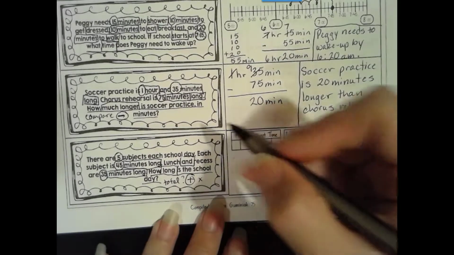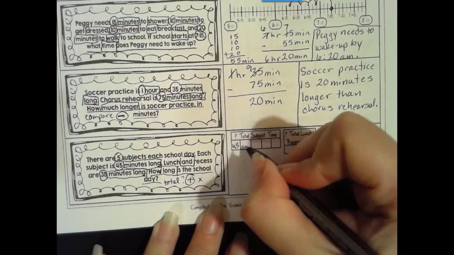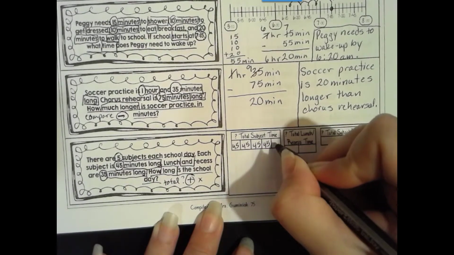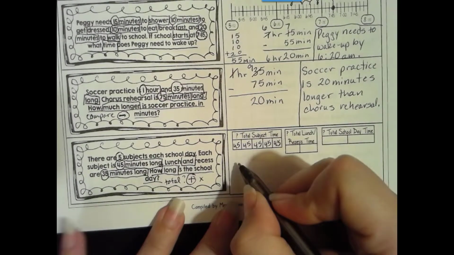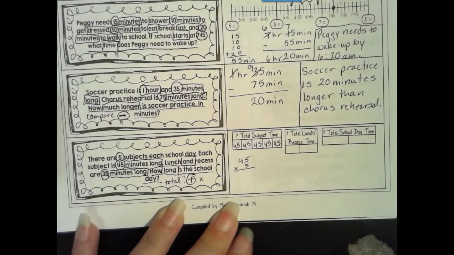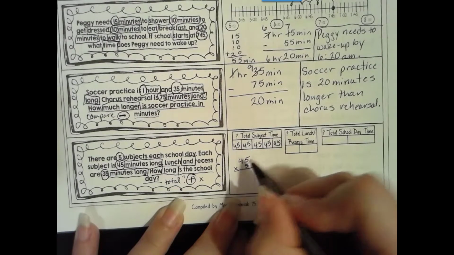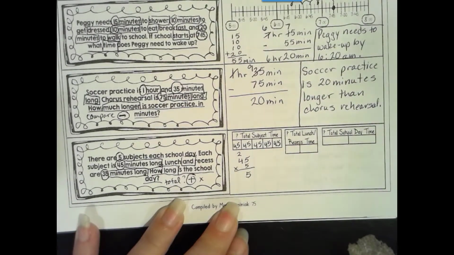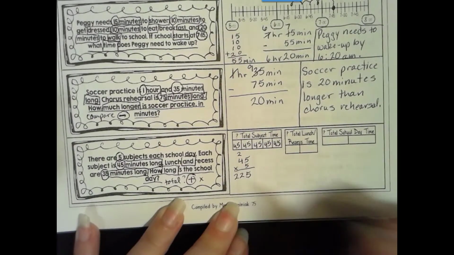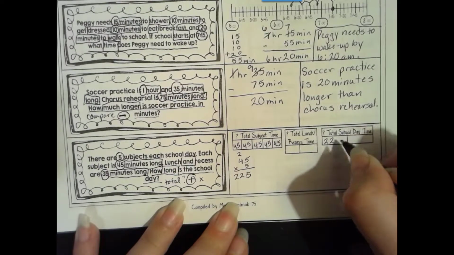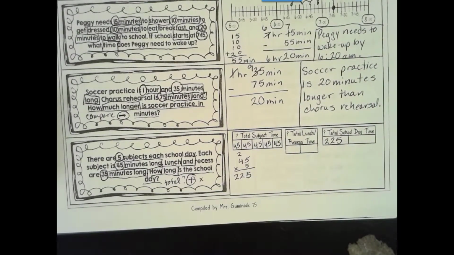So if we have 5 subjects and each subject is 45 minutes long, to find the total of just the time in class, we can do 45 times 5. 5 times 5 is 25. 5 groups of 40 is 200, plus 25 is 225. So total school time in minutes in the classroom is 225 minutes.